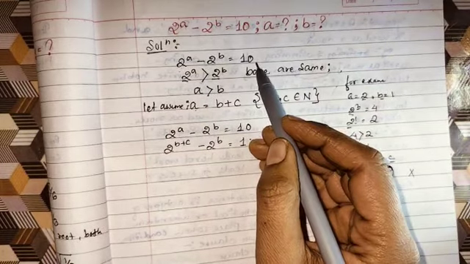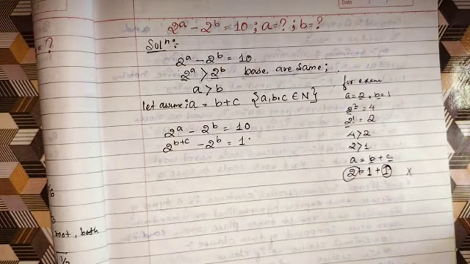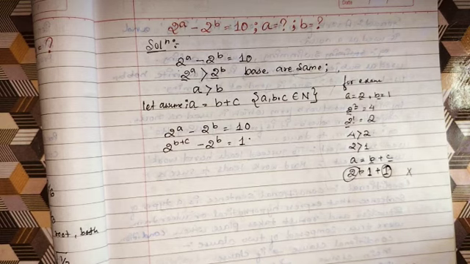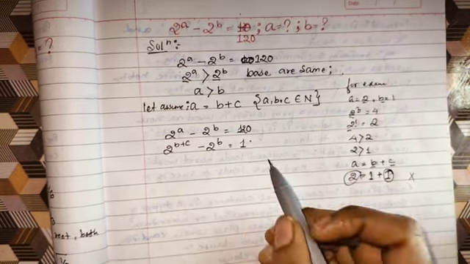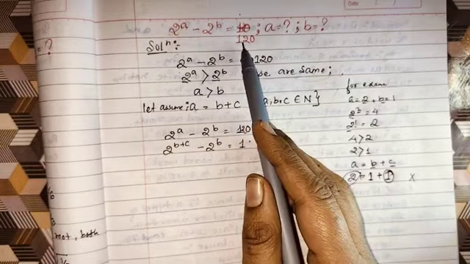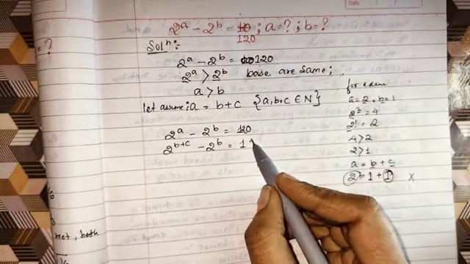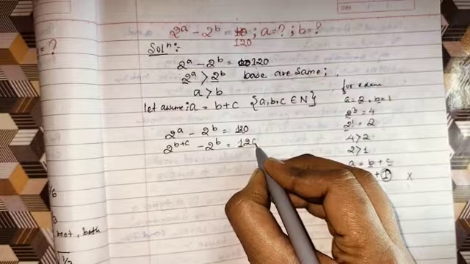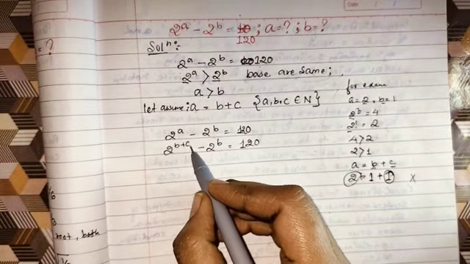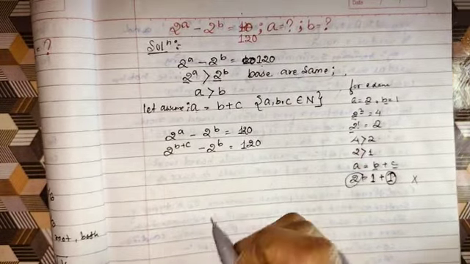Sorry, it was not 10. One second. I have done a mistake. Sorry friends, this is 120. Fine. So this was a mistake. So now, 2 to the power b plus c minus 2 to the power b is equals to 120.